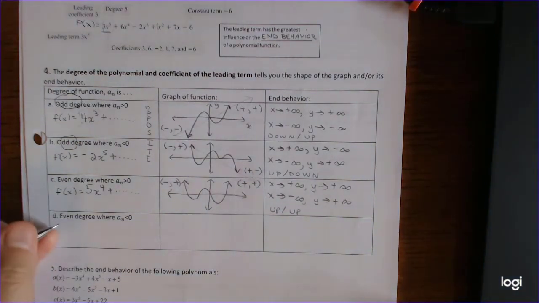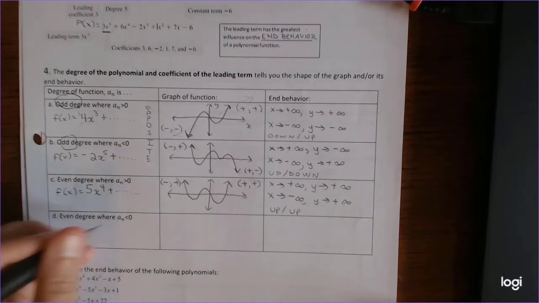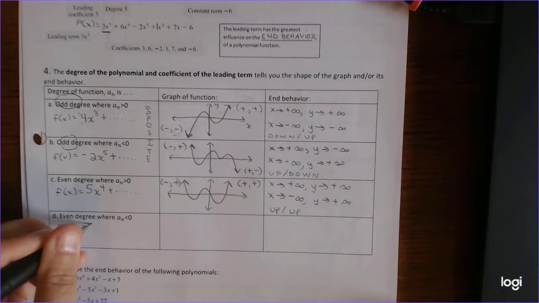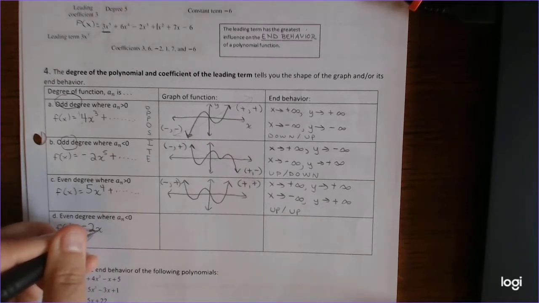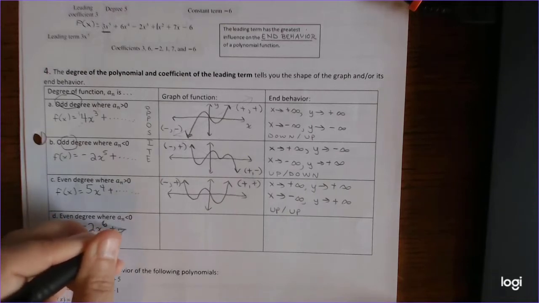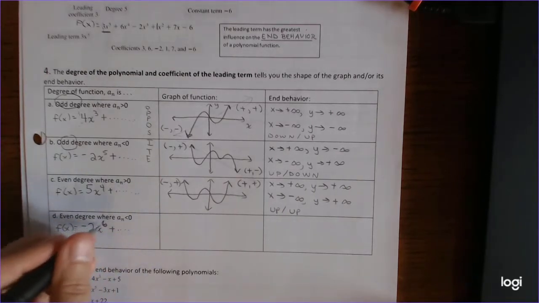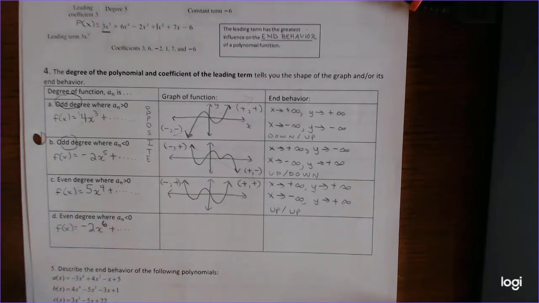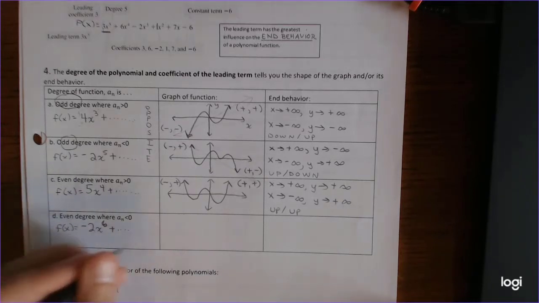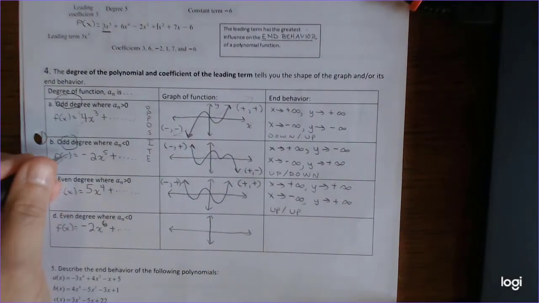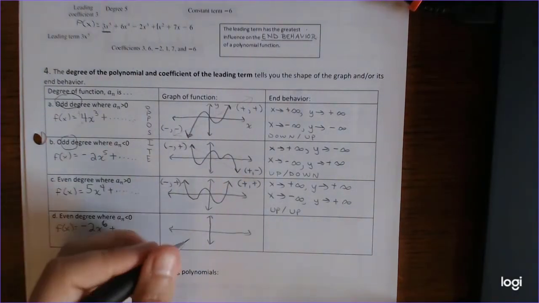And the even degree, if the leading coefficient is negative, that would be something like, let's say we have a negative 2x to the 6th plus 5x to the 5th. We don't care what's next. It's just, this is the highest power. The highest power has an even degree, and it's a negative. It's going to do what happened up here. That negative is going to flip this upside down.